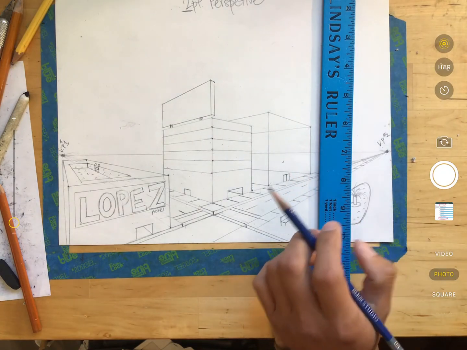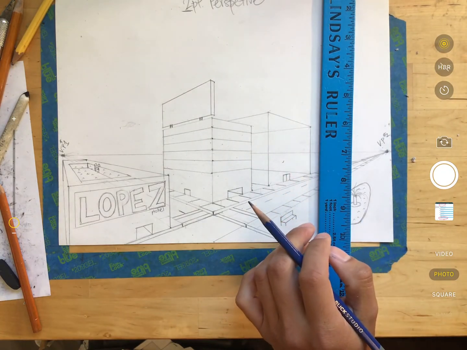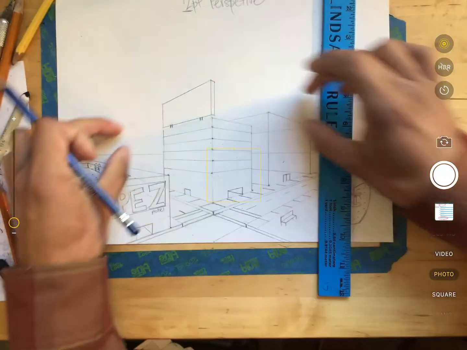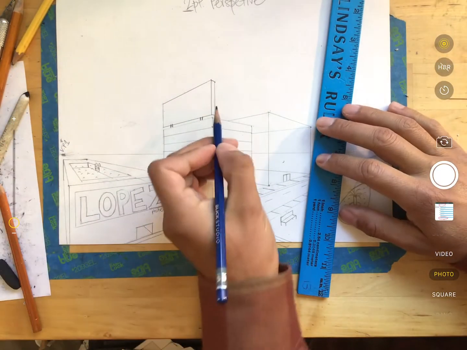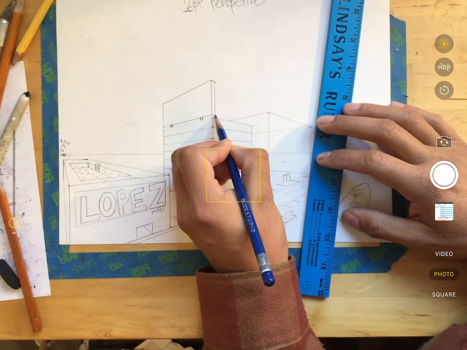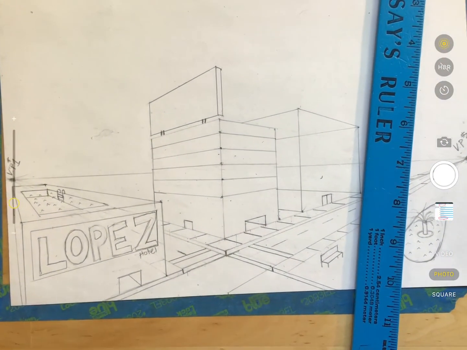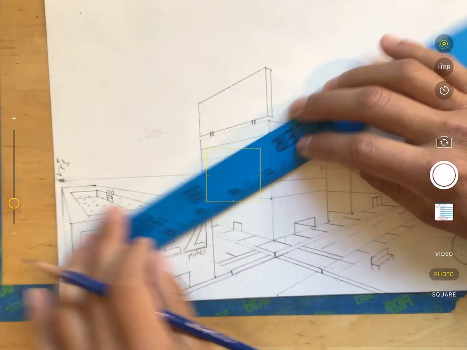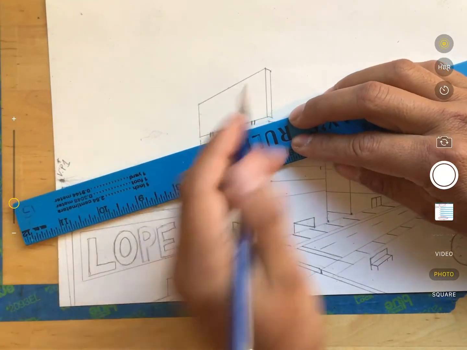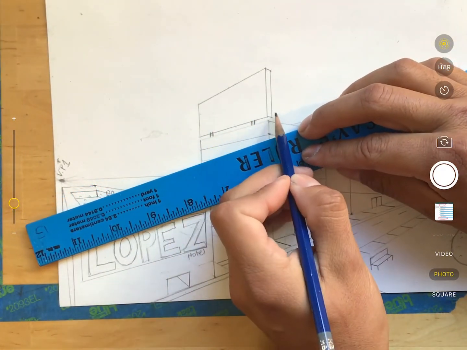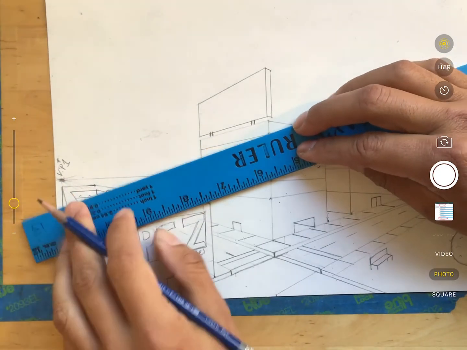And this is where it gets a little tricky and a little difficult for people to kind of understand. Remember, we're going to both vanishing points, right? So now I go from this corner, bottom right corner. Let me zoom in to show you a little better. And I'm going to line up this furthest bottom right corner to vanishing point number 1.